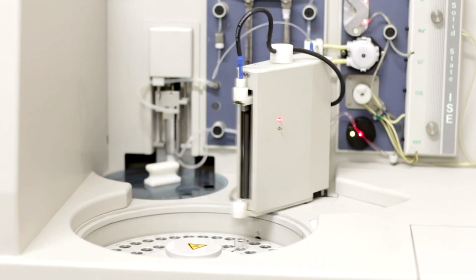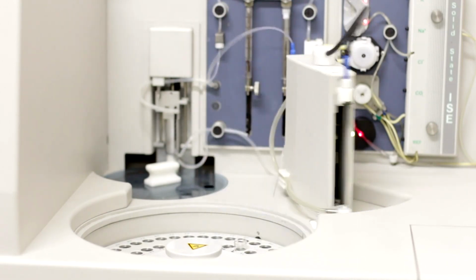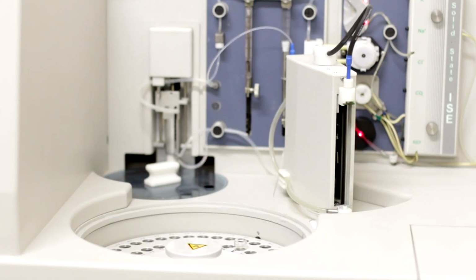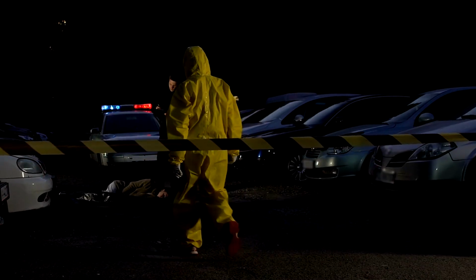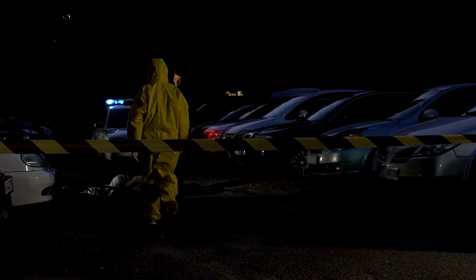Forensic toxicology is the study of the effects of drugs and poisons on the human body, where toxicologists analyze biological samples, such as blood and urine, to determine the presence of toxic substances. This information can be vital in cases of overdose, poisoning, or impaired driving.